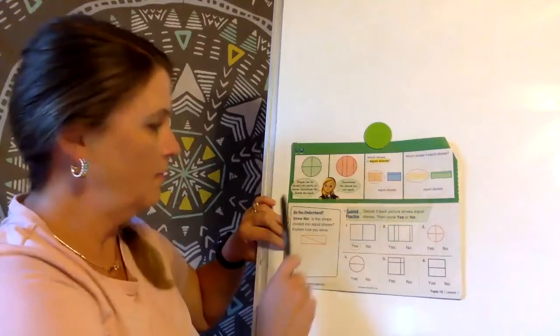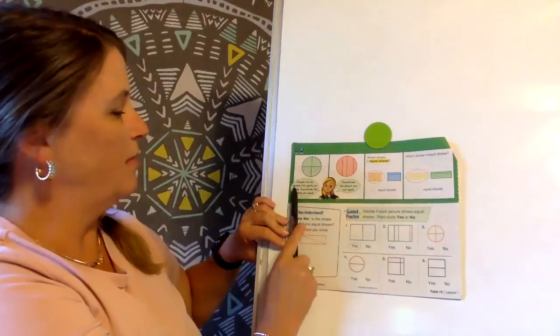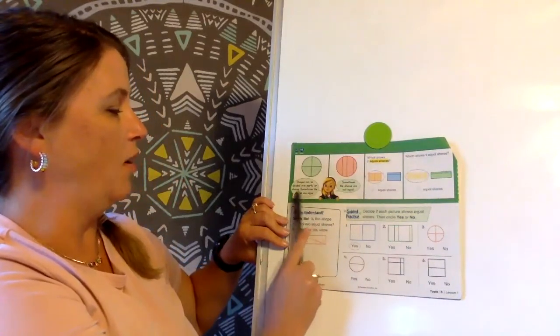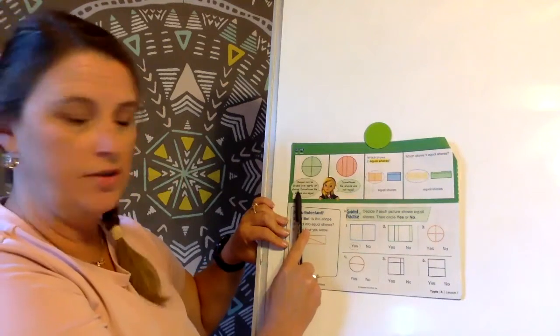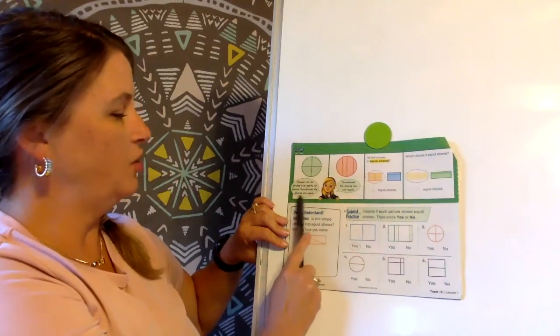No. Okay. All right, so let's look at our little talk bubble. It says shapes can be divided into parts or shares, okay? Sometimes the shares are equal.